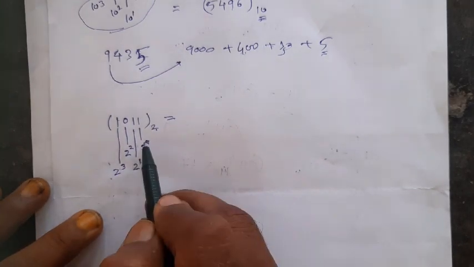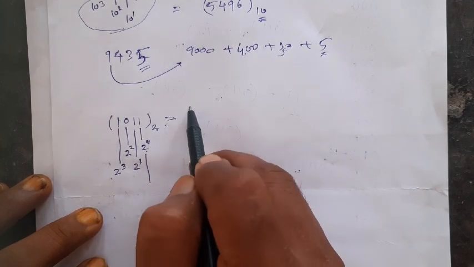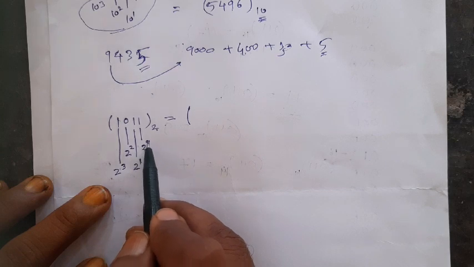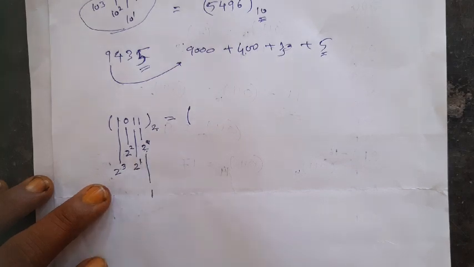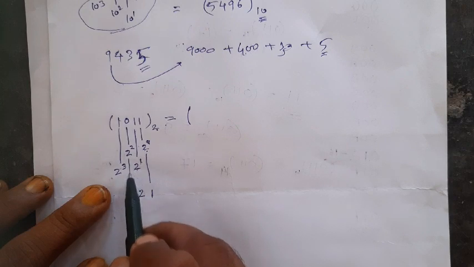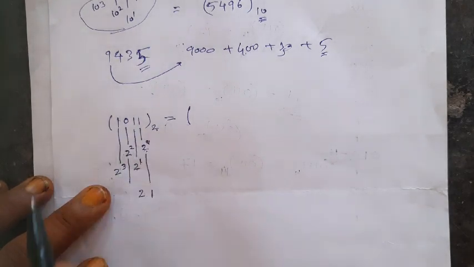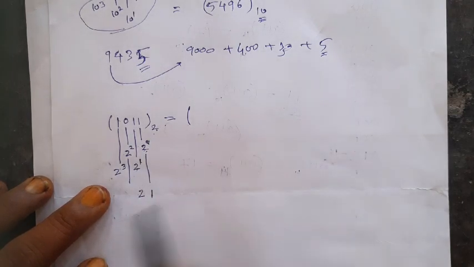Therefore, what is the place value of each? Or I can convert this number into the decimal number system. Now, when we think about 2 raised to 0, we are calculating with reference to the decimal number system, and therefore it is 1. When I think about 2 raised to 1, it is 2. When I think about 2 raised to 2, we are using the decimal number system, and hence we are converting the binary number into the decimal number system.